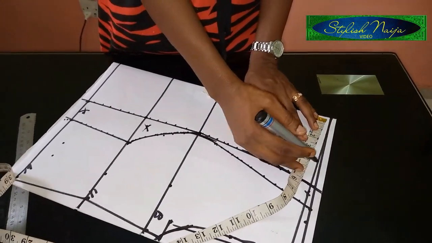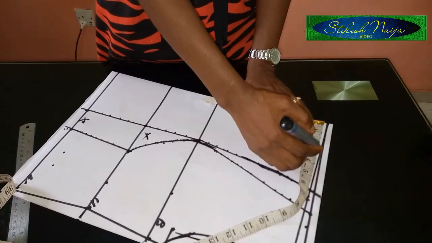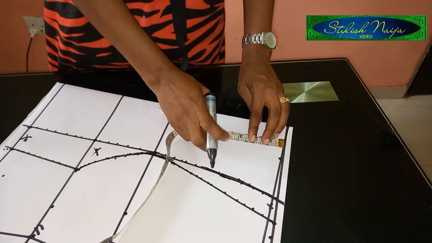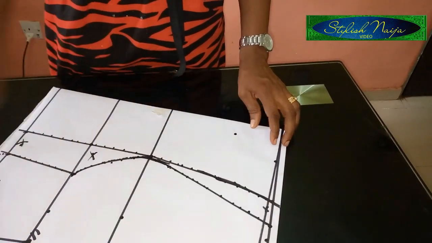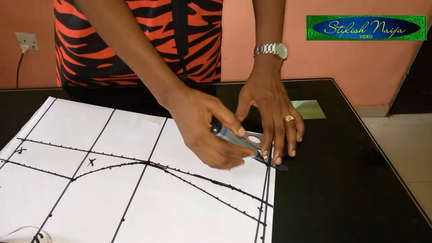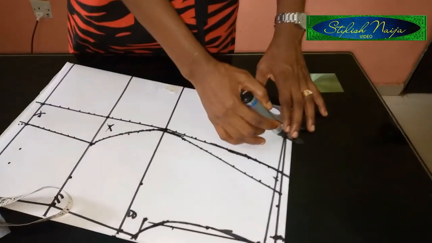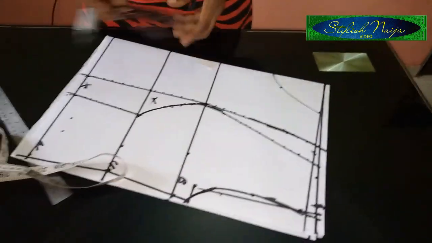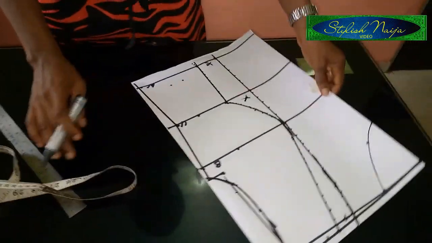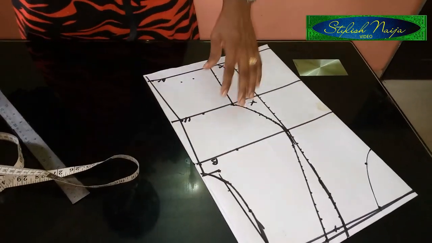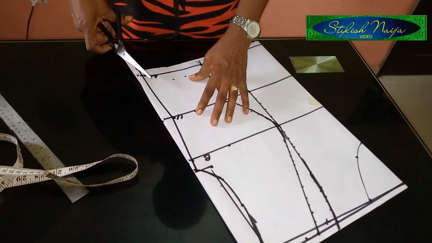So the width of the neckline is going to be 3 inches here, and then the depth is going to be another 3 inches here. So I'm just going to take my curve like this. Like I said, I'll just do a regular round neckline. So this is just like a regular neckline. So the next thing I'm going to do now is cut the back and the front together, and then dart the back part for you, just to make it easier.